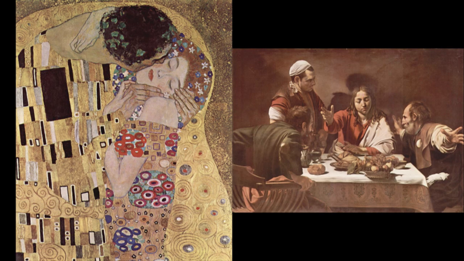Now looking at Caravaggio's Supper at Emmaus, done around 1600. It's at the National Gallery in London. And the man seated wearing dark green in the lower left-hand corner has a very similar angle of view of his head as the man in the kiss. The bowl of fruit on the table in the Supper at Emmaus is very similar to the group of circles on the woman's clothing in the kiss.